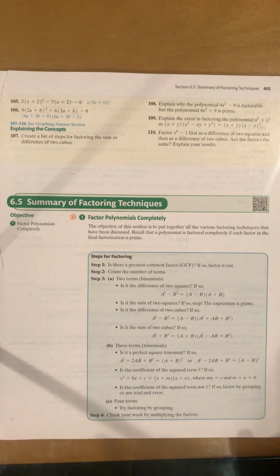Math 70, section 6.5. 6.5 is basically a review of 6.1 to 6.4. You have to be able to take a polynomial and use one of the techniques that we've learned in 6.1 to 6.4 and be able to factor it completely.